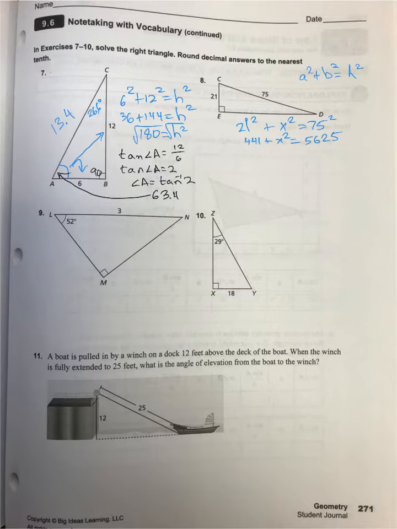All right, now we've got to subtract 441 from the right side. So 5,625 minus 441 is 5,184. And now we take the square root to get rid of the square. The square root of your answer is 72. All right, so 72 is the length of E to D. And again, we know this is 90 degrees. Now we just need C or D.